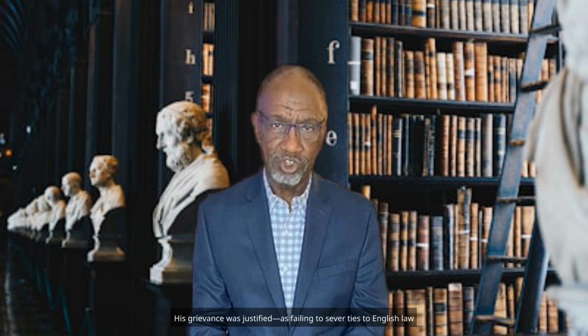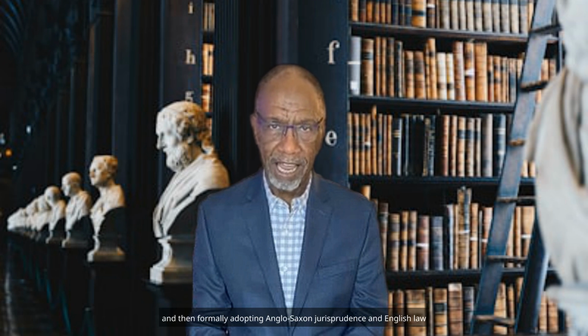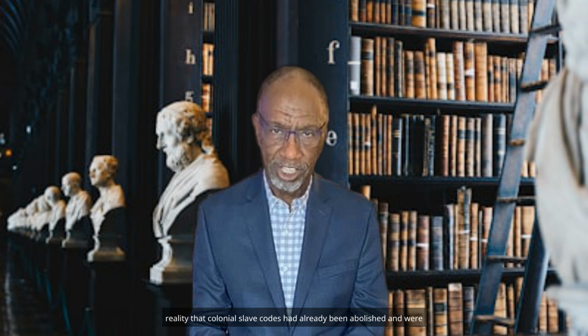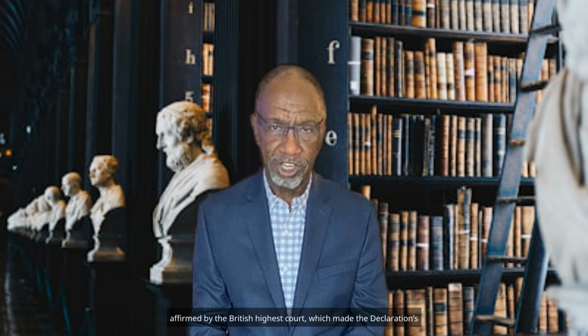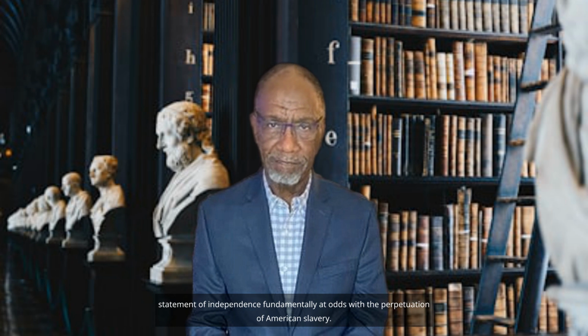His grievance was justified, as Congress failed to sever ties to English law and then formally adopted Anglo-Saxon jurisprudence and English law after declaring independence. Congress did not sidestep the legal reality that colonial slave codes had already been abolished and were affirmed by the British highest court, which made the Declaration's statement of independence fundamentally at odds with the perpetuation of American slavery.